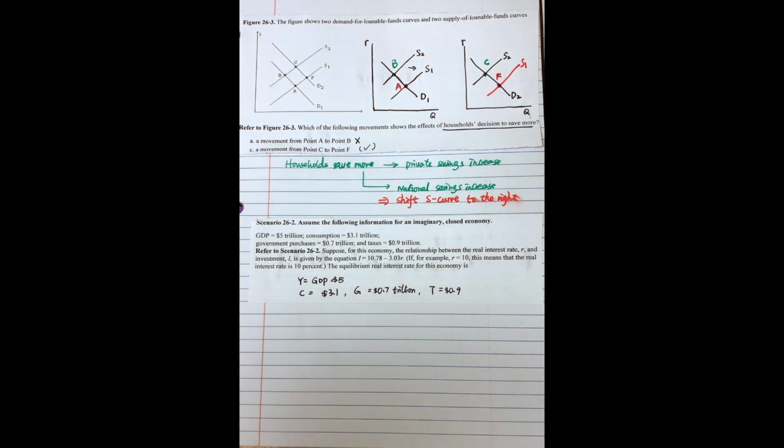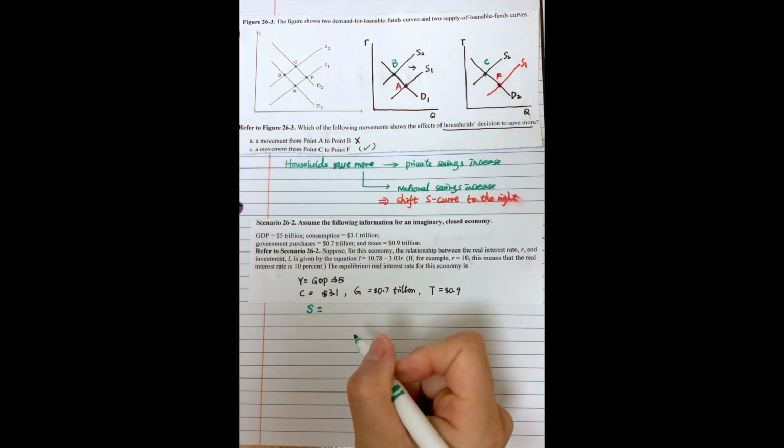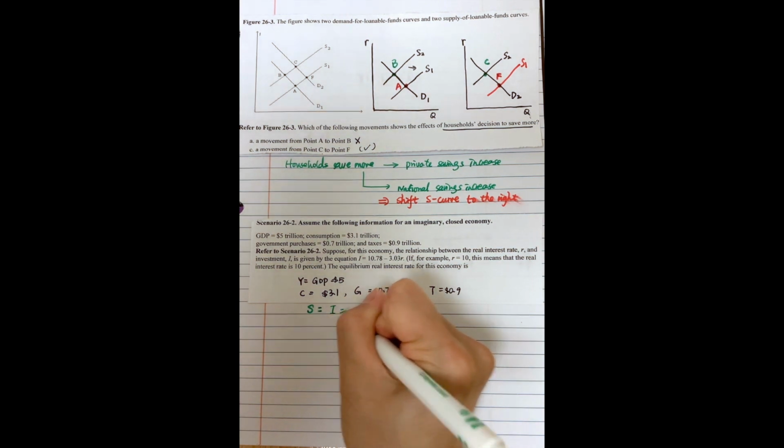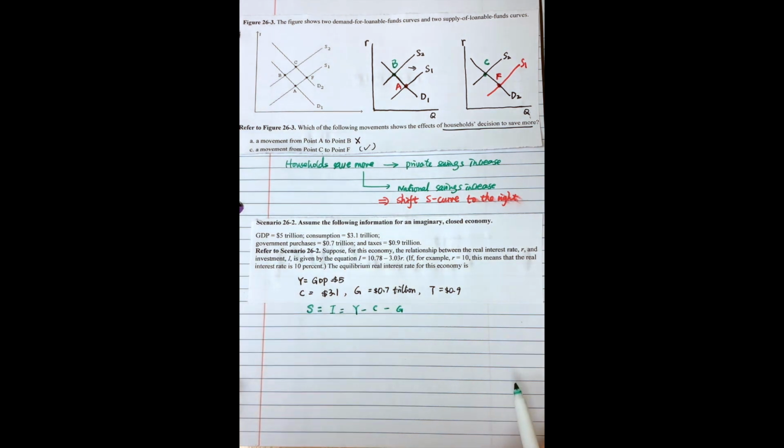As we talked about, in a closed economy, national saving will always equal investment, equal to Y subtract consumption, subtract government spending.